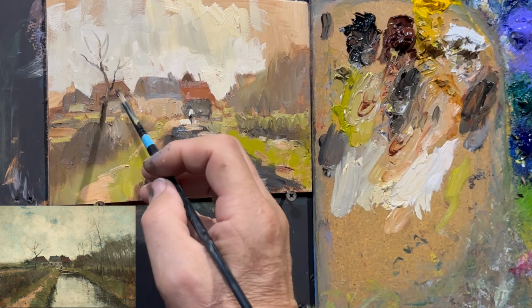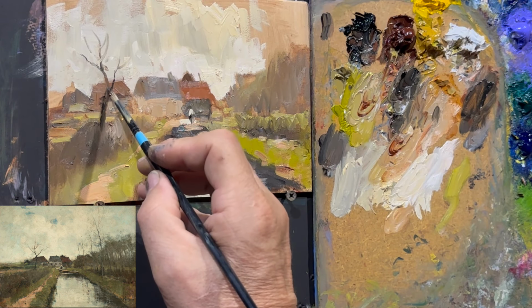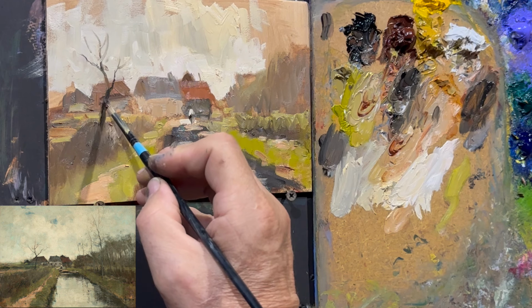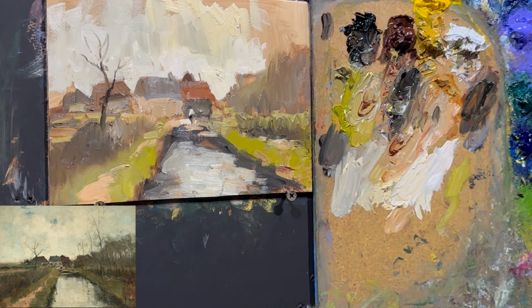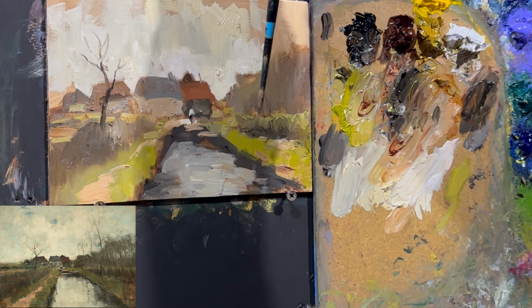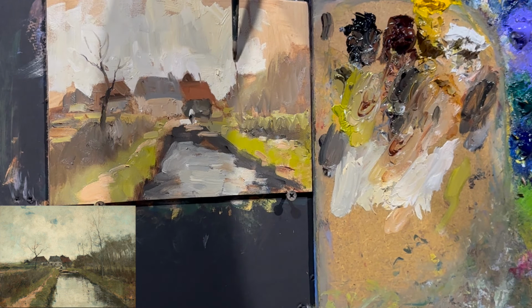Now I can come in here. Already got the shape down like I want. I'm just going to darken it a little bit right there. Then the others are not quite that dark, especially the ones back in here.